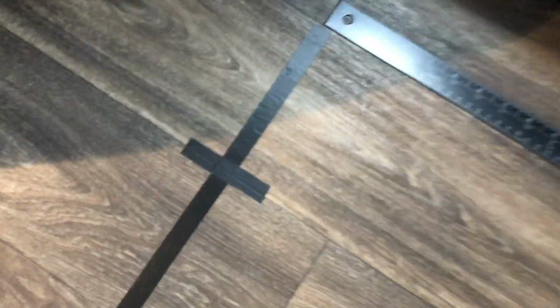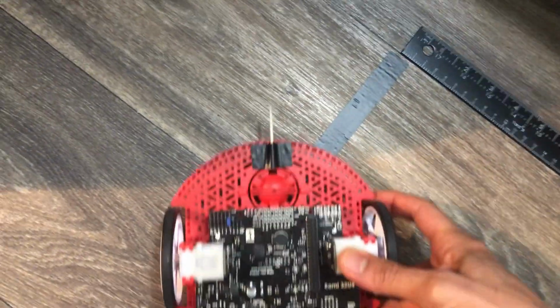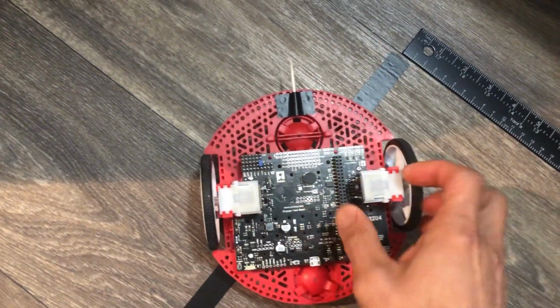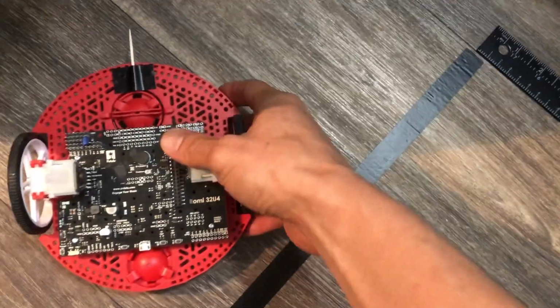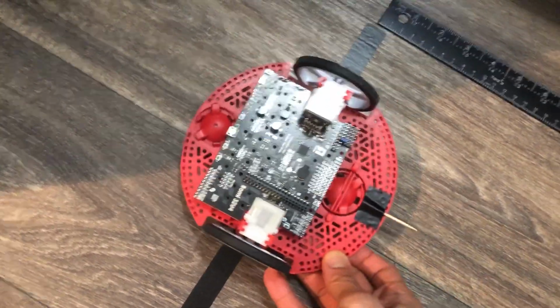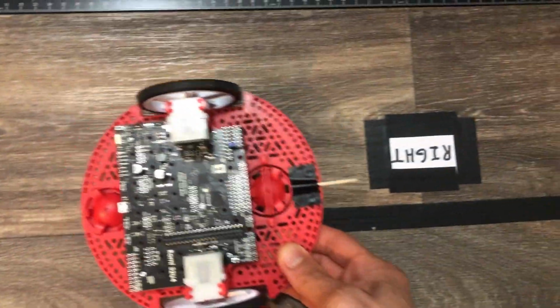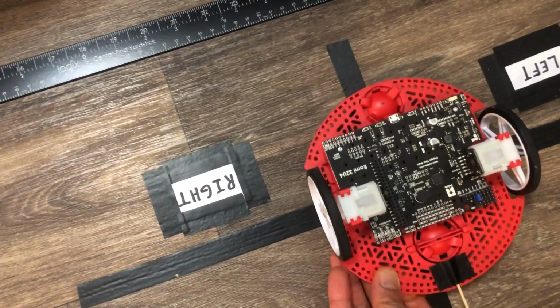So I'll move this over here. When we get to here, we're hoping that the center of this robot is right over this center right here. And we're hoping it will turn, then go back to our starting point, and then back into our original position.